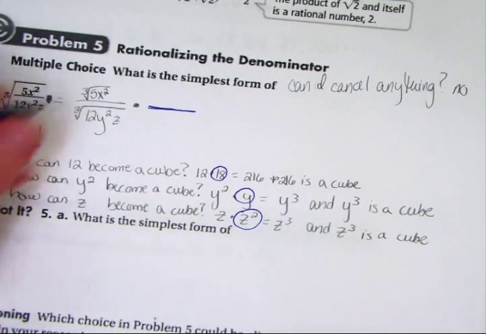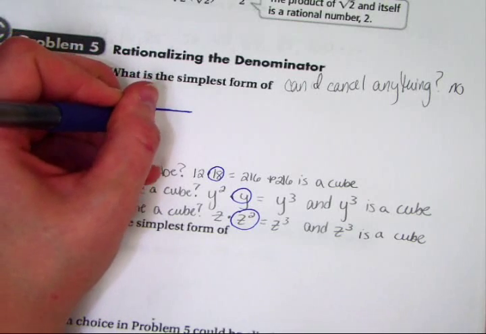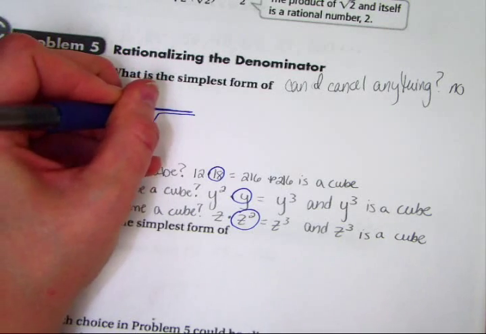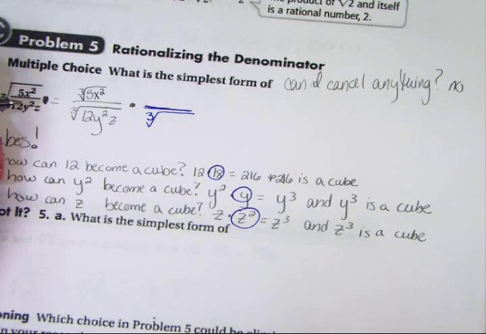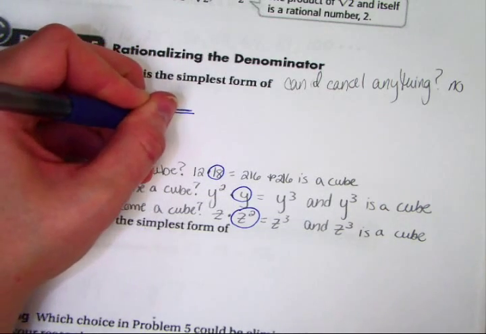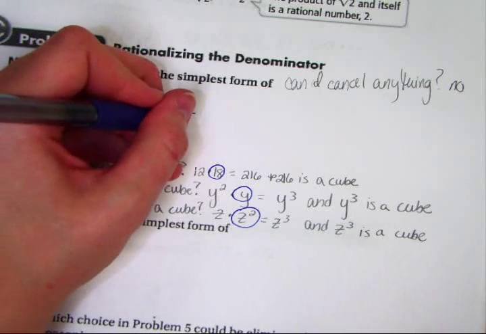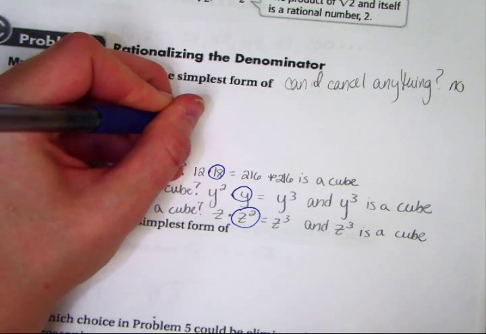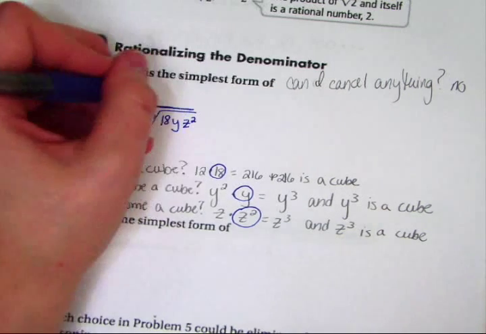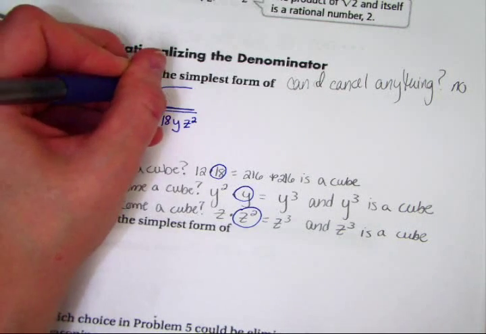Watch carefully. On the bottom, I need to multiply by the cube root of 18, y, and z squared. On the top, you do the same thing.